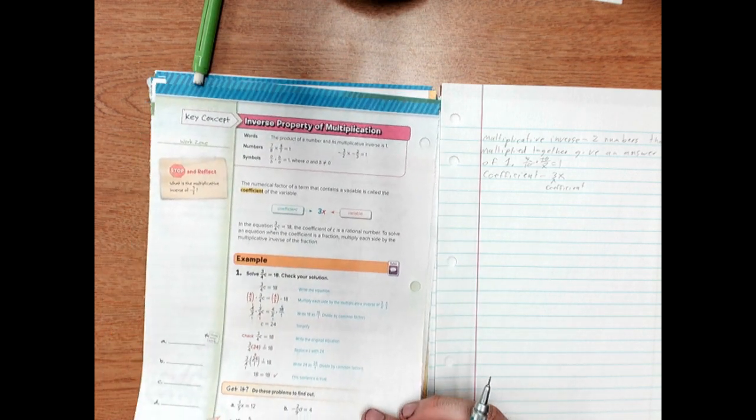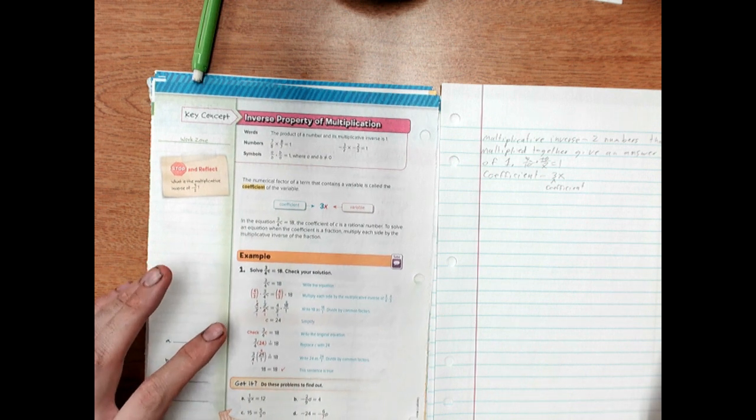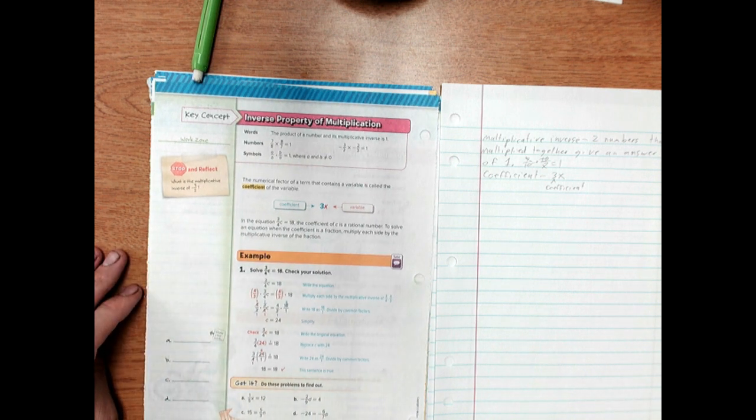Okay, next page. The numerical factor of a term that contains a variable is called the coefficient of the variable. In the equation 3/4 c equals 18, the coefficient of c is a rational number.